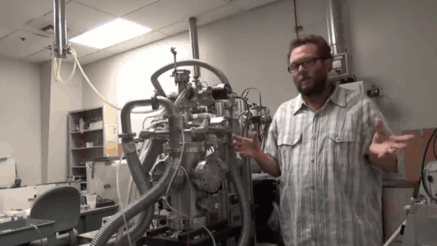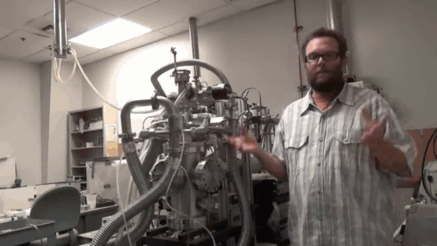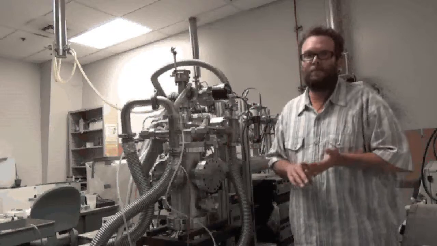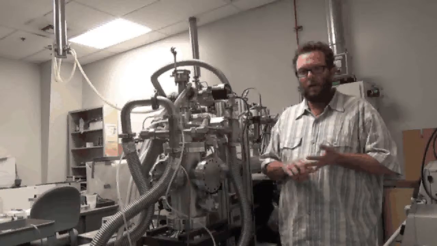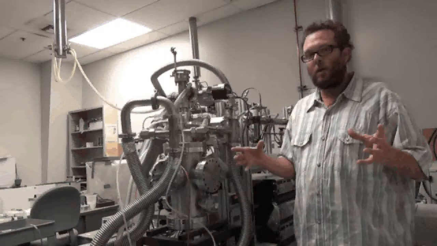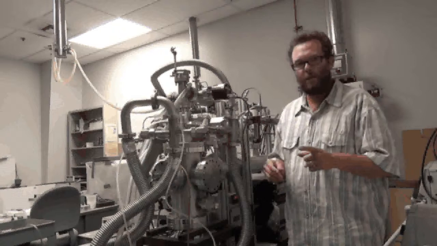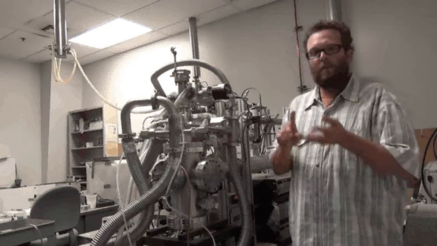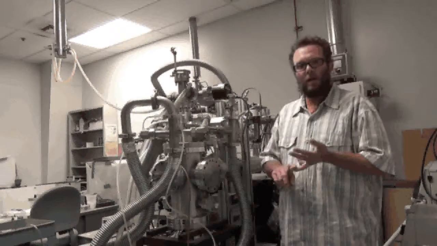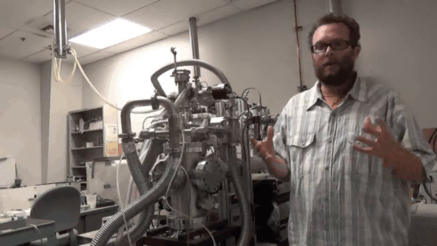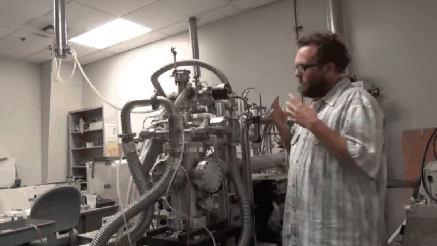Each of these sources emits pollution that has different characteristics, different sizes of particles, and different composition. So if we can go into this big mixture and measure the composition and the size of individual particles one by one, then we can determine what source they came from. And that's exactly what we do with this instrument.